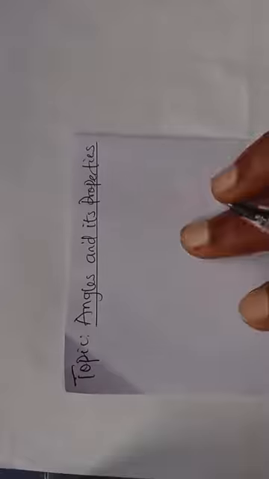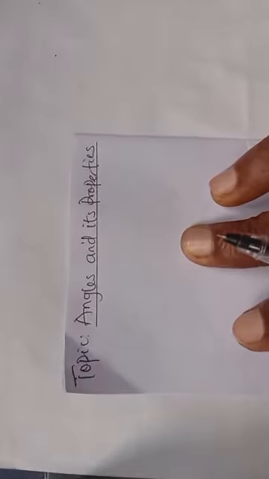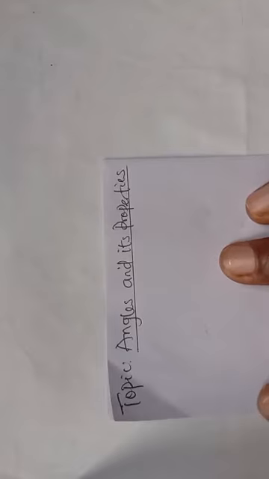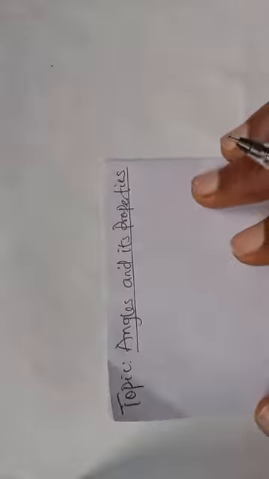Now we're going to be looking at the introductory part of this topic today. First, let's start by definition. Now, what is actually an angle? An angle is formed when two straight lines or rays meet at a point.